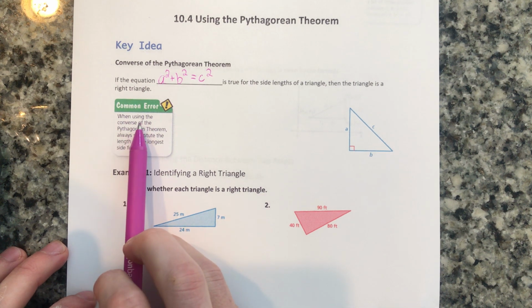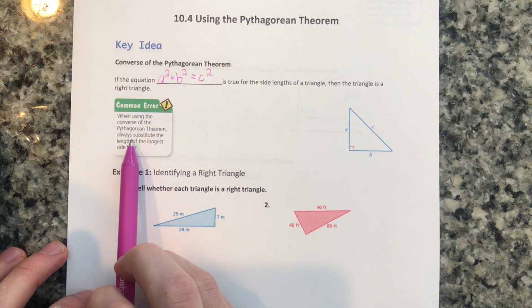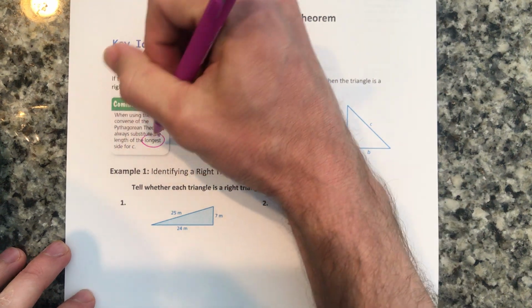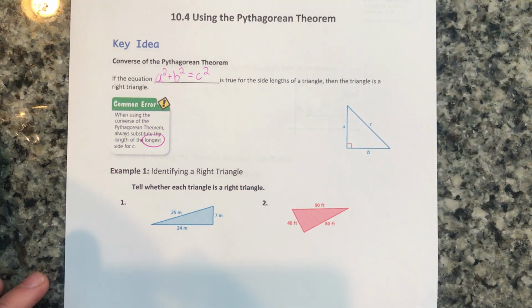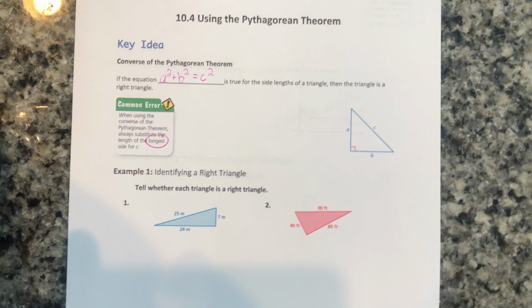A common error when using the converse of the Pythagorean theorem: always substitute the longest side in for c, because we're going to assume that that is our hypotenuse, right? Because if it is a right triangle, we would then call it our hypotenuse. So let's look at some examples here.